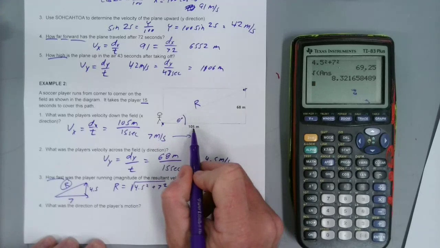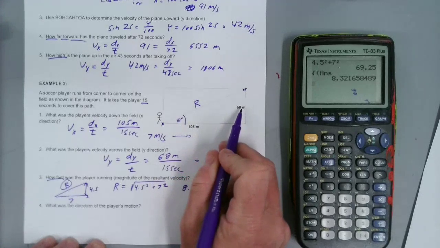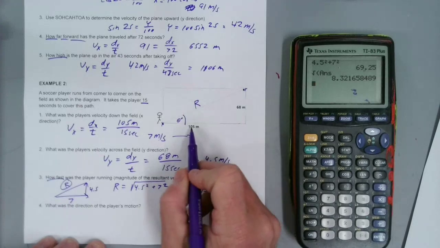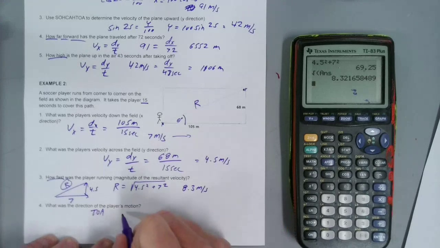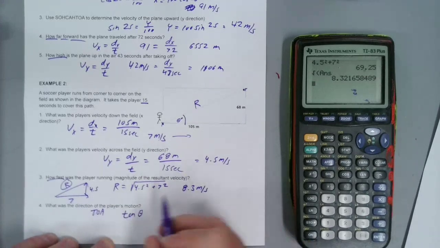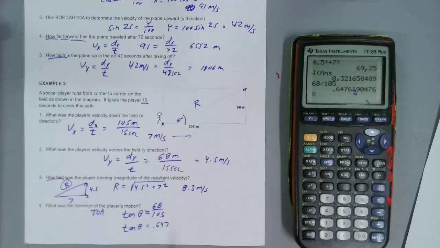This is the adjacent side and this is the opposite side. With the opposite and the adjacent, I can use the tangent function. The tangent of that angle is the opposite, 68 divided by 105. That 68 divided by 105 is 0.647.